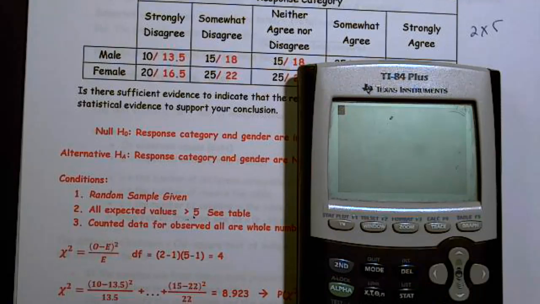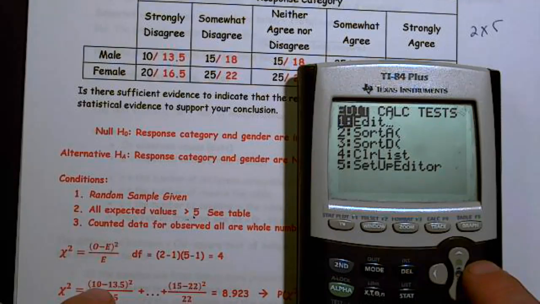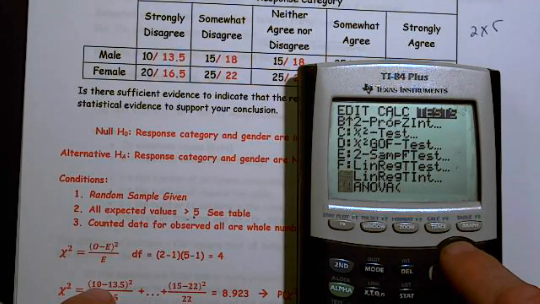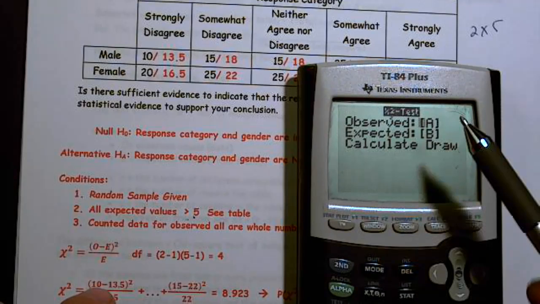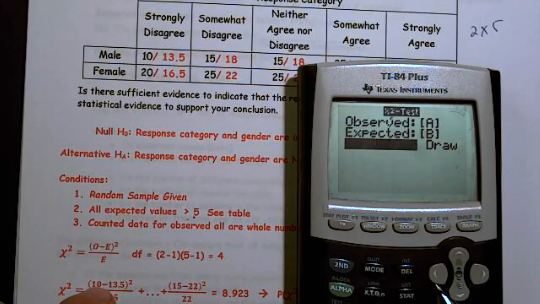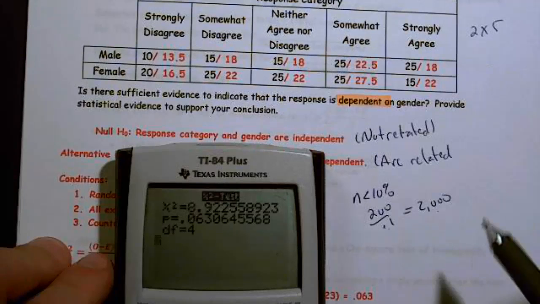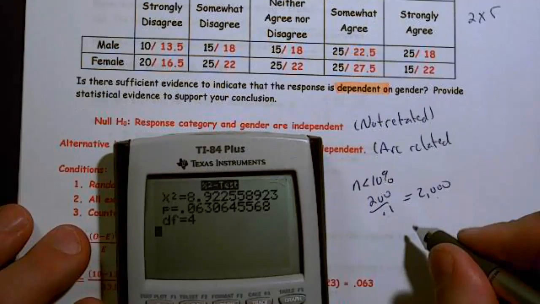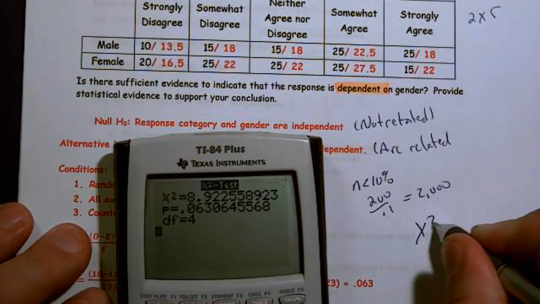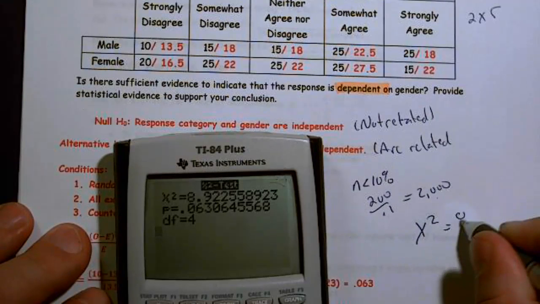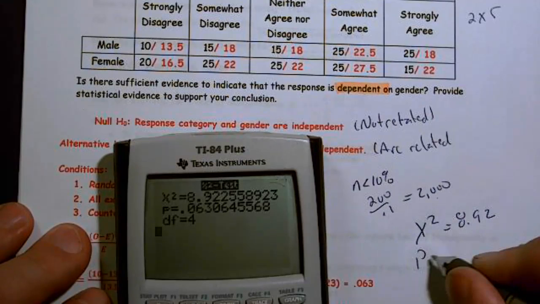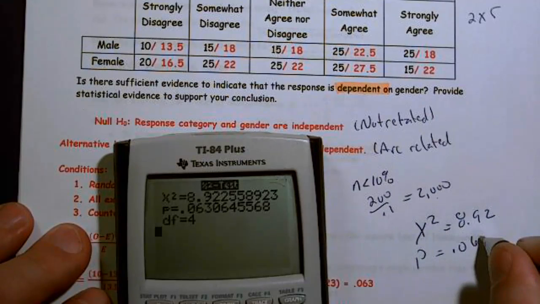I know that seems a little odd to do now, but we need to do that to get our expected values. So stats, test, chi-squared test, which is letter C. Observed, expected, we won't change that, and we'll say calculate. I'm going to go ahead and write this down because this is going to be important later. So chi-squared equals 8.92 with a p-value of 0.0630.